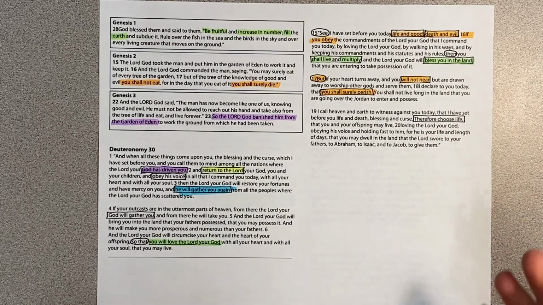Here is the warning. Life is possible for you. It is set before you. The blessings that God wants to give in you and through you to the entire earth. It's set before you. Choose life.